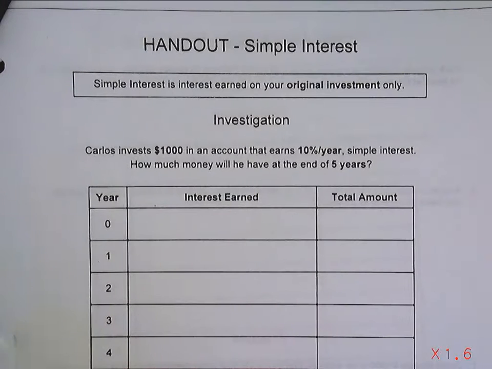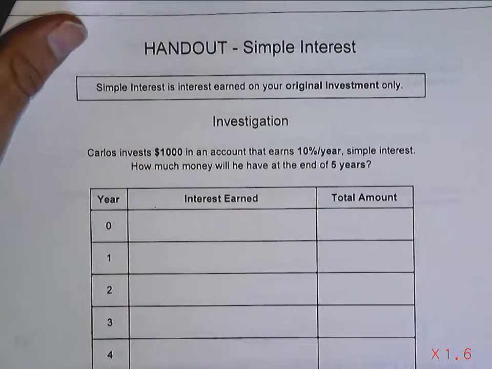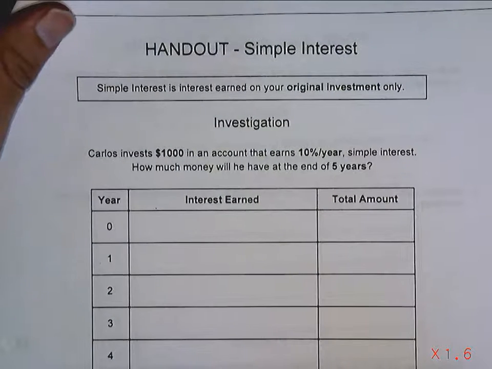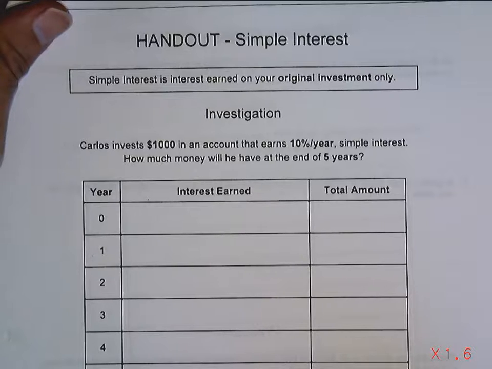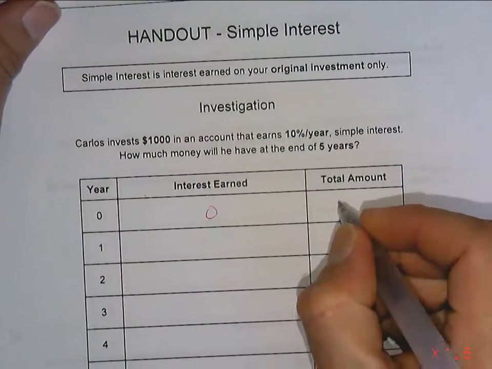Investigation. Carlos invests $1,000 in an account that earns 10% per year simple interest. How much money will he have at the end of 5 years? All right. So, year zero. That's when he walks in and he just puts the money in the bank. Are they going to give him any interest for just showing up and putting money in the bank? No. So, zero interest earned. So, how much money does he have in the bank?